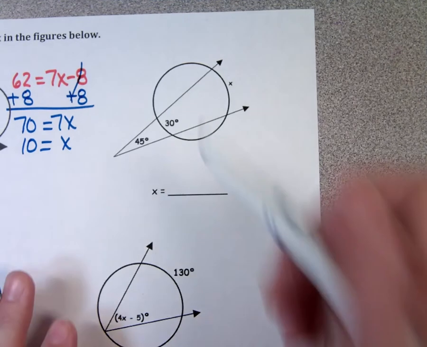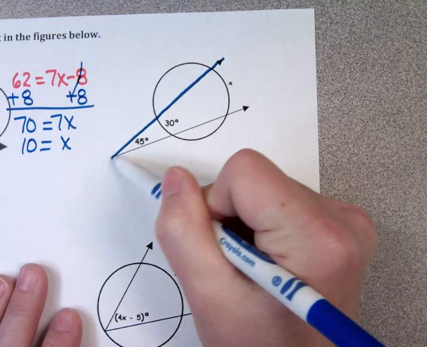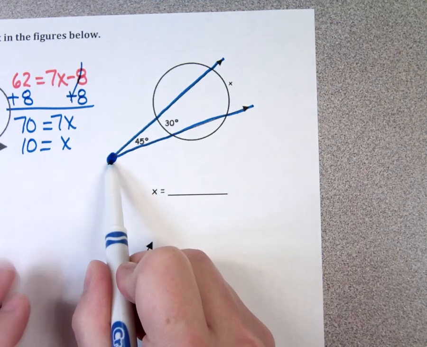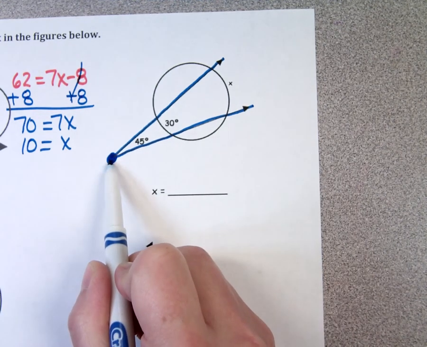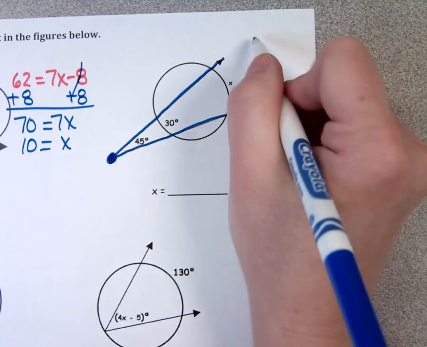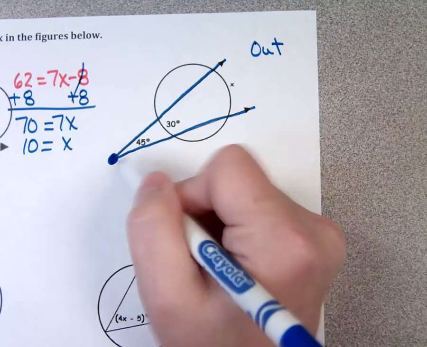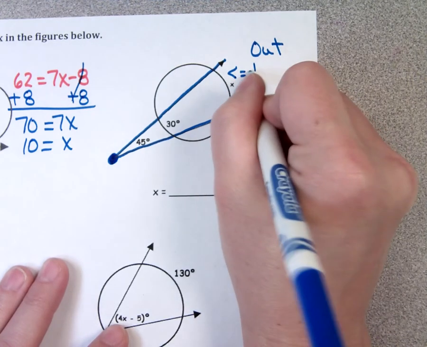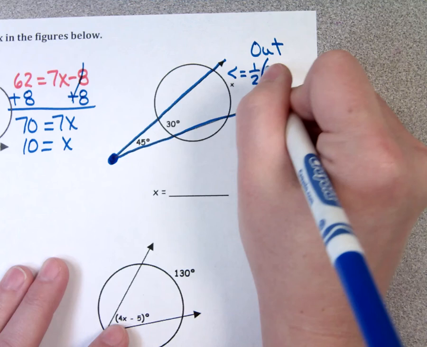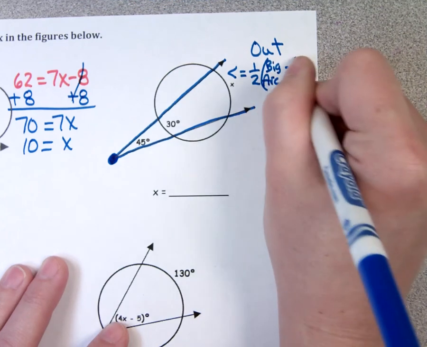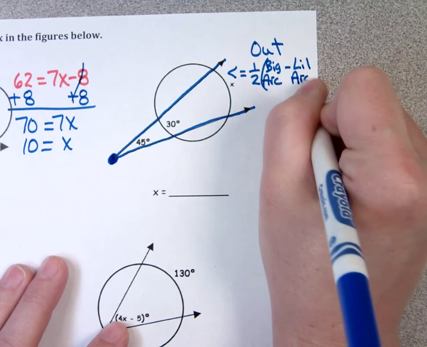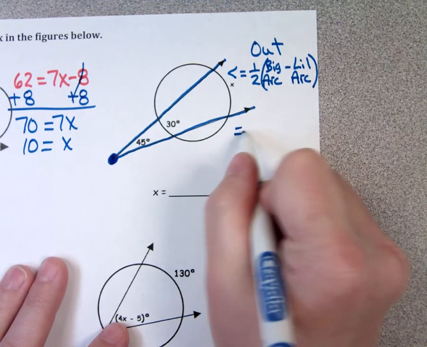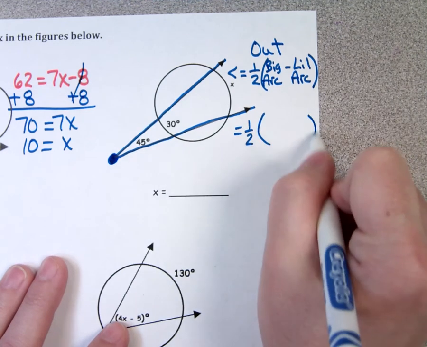And most of you were pretty good at this at the time. So here's our angle, and this is the vertex of the angle. Would you say the vertex is at the center of the circle, in, on, or out of the circle? It's out of the circle. So when the vertex of the angle is out of the circle, the formula for finding the angle is half of the big arc minus the little arc. Okay, so 1/2 big arc minus little arc.